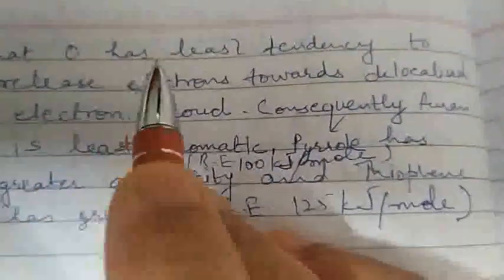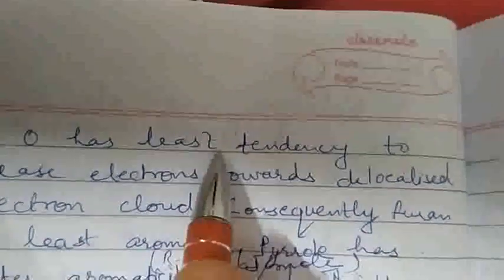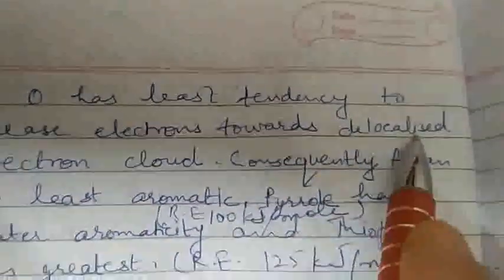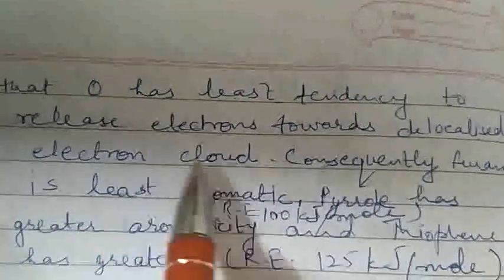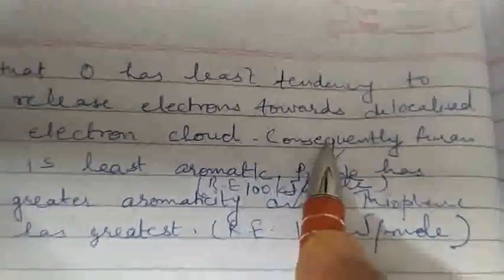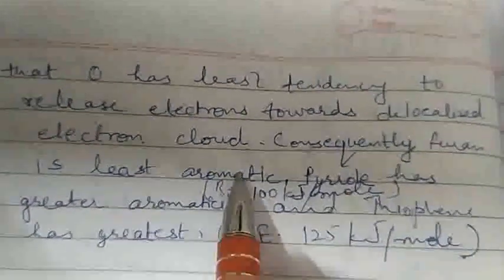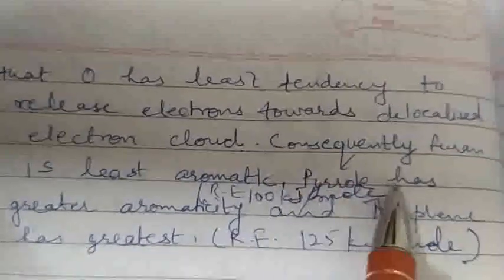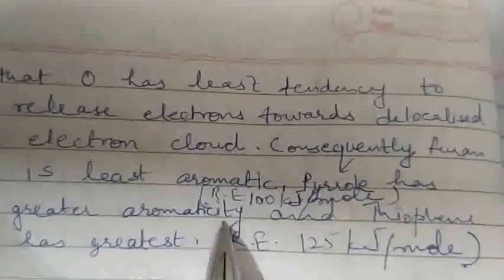So oxygen has the least tendency to release electrons towards the delocalized pi electron cloud. Consequently, furan is least aromatic. Pyrrole has greater aromaticity.